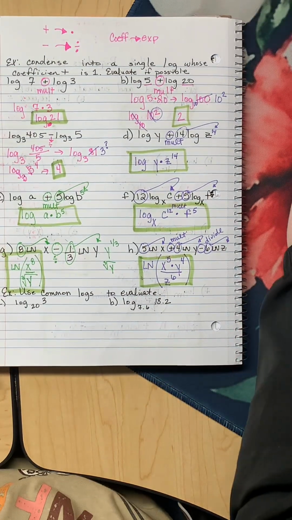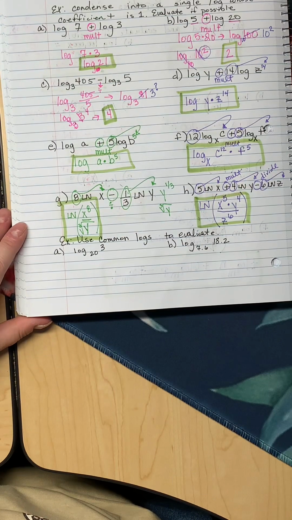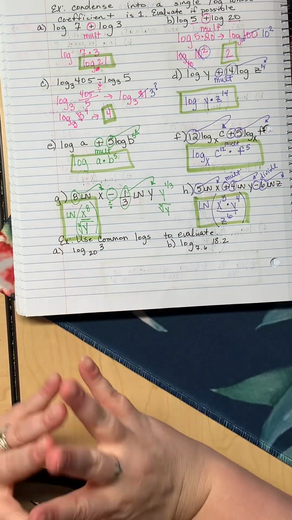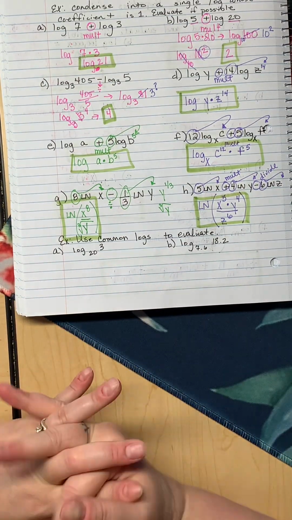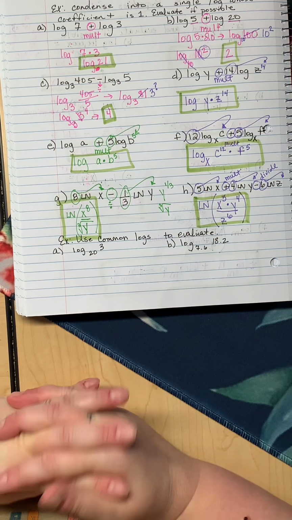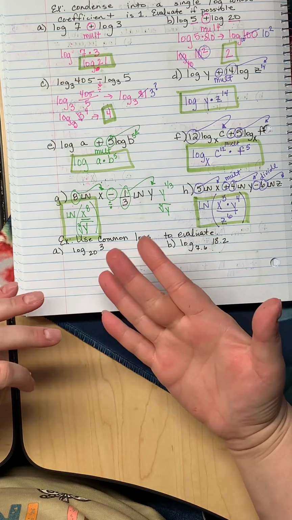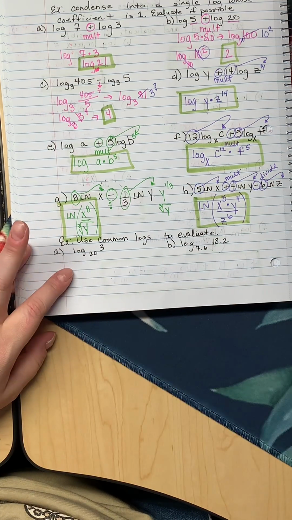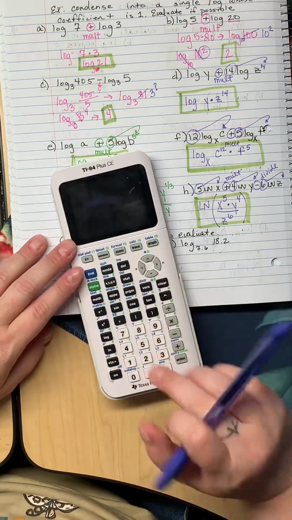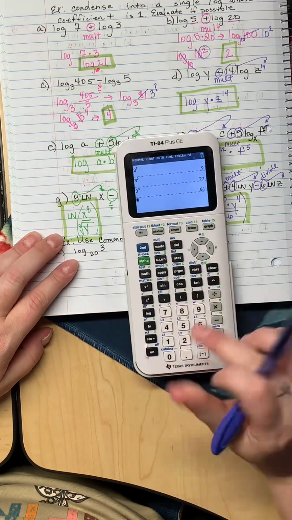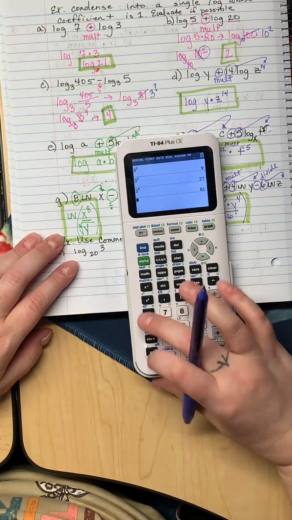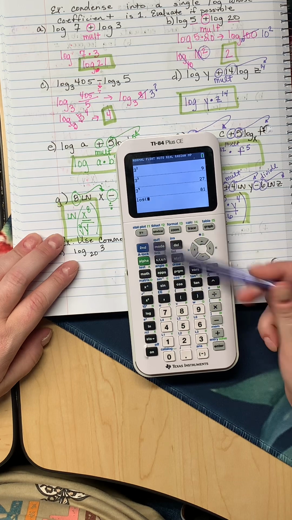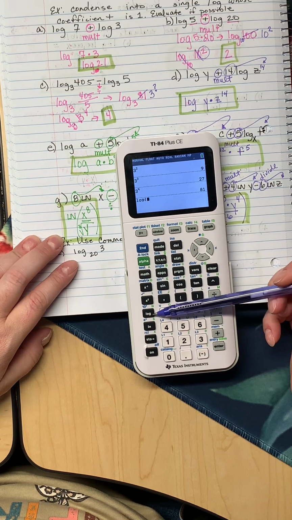Okay, the last thing is really for those of us who do not have the special calculator button, log base. Some of our calculators do, some of ours don't. But when it says use common logs to evaluate, it means I cannot type in log base 20 of 3 with just the regular log button, because the regular log button does not have a subscript.